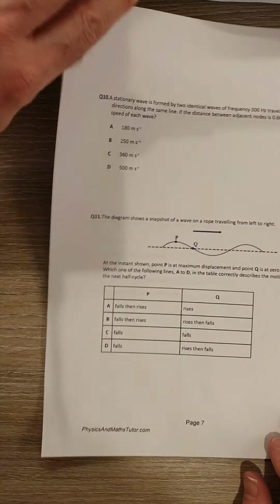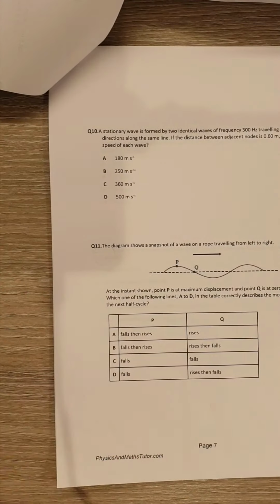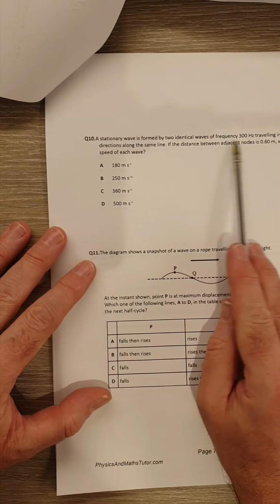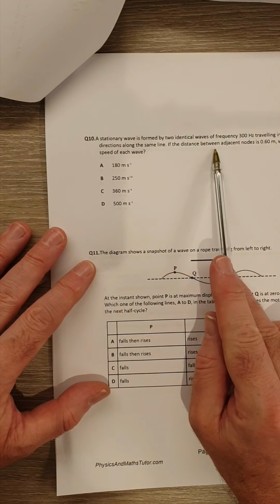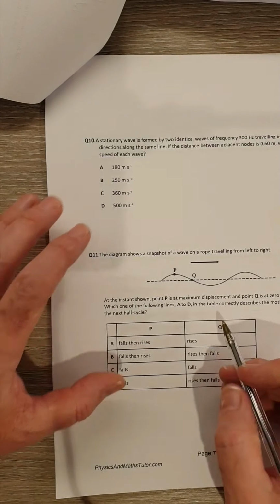Right, so next question, question 10. A stationary wave is formed by two identical waves of frequency 300 Hertz. They're traveling in opposite directions. So these are coherent, they've got the same frequency. If the distance between adjacent nodes is 0.6 meters, what is the speed of each wave?